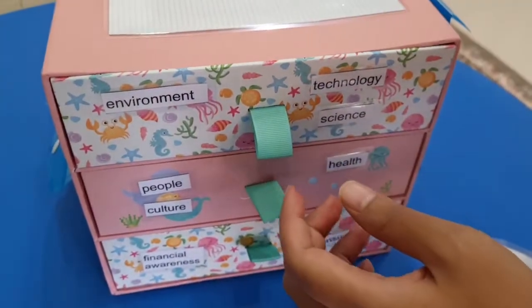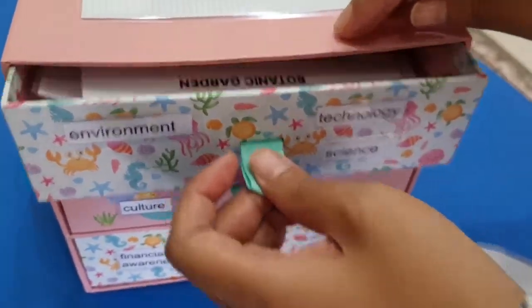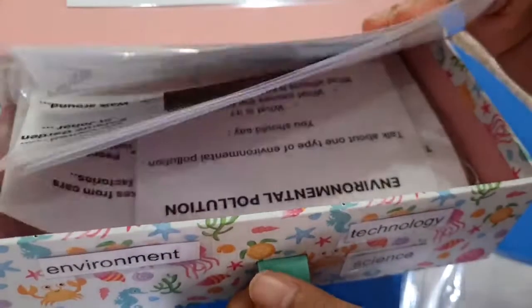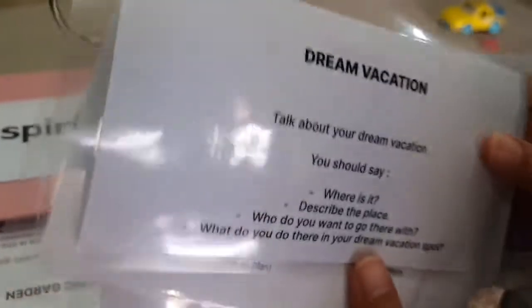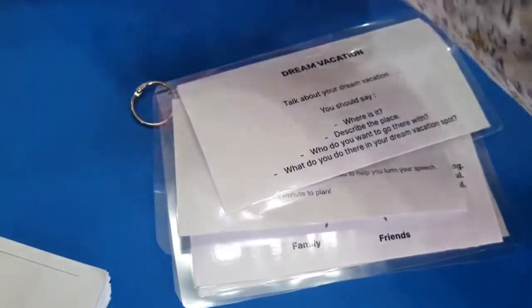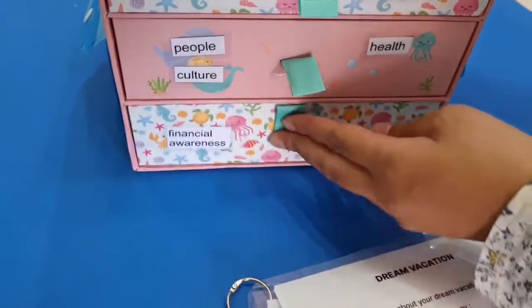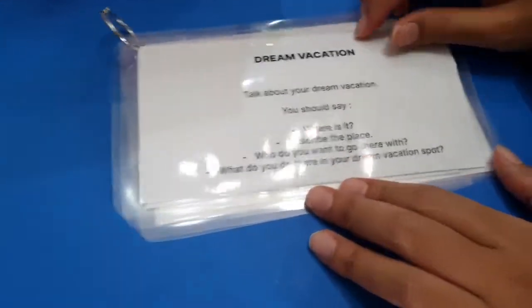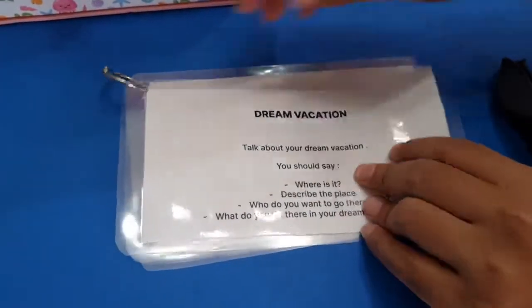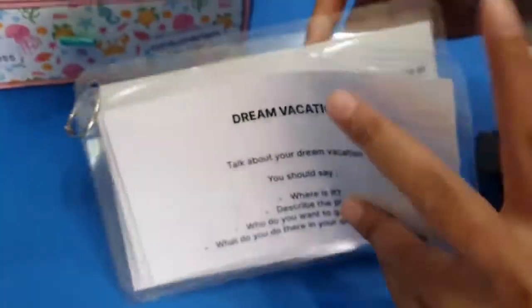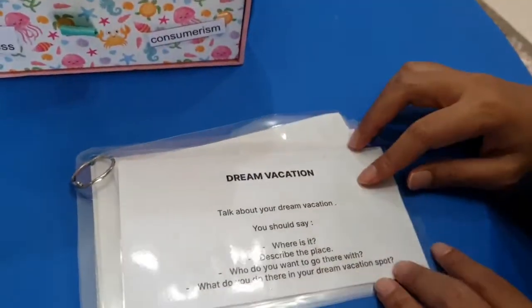Okay, so let's take a look at the topic cards inside the box. Let's say we pick one. If you can see, inside the box there are a lot of topics here, so we can pick whichever we want. Now if you look closely, you'll notice the topic cards have four sheets.